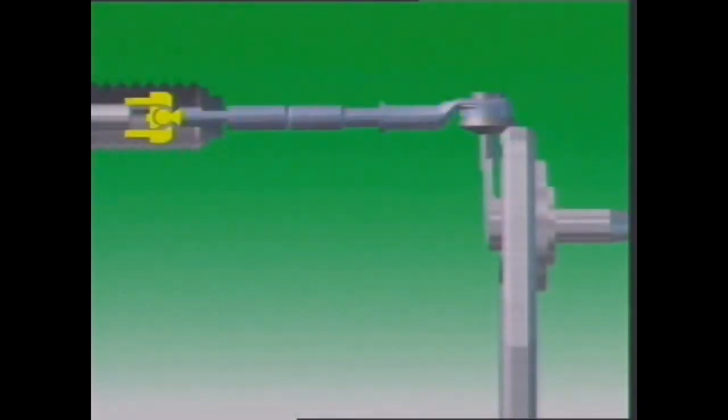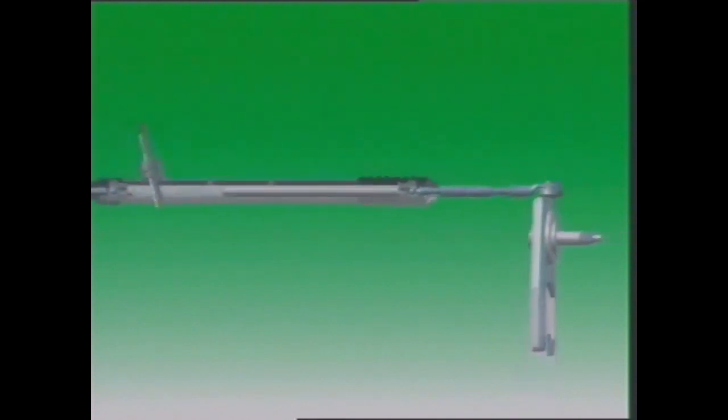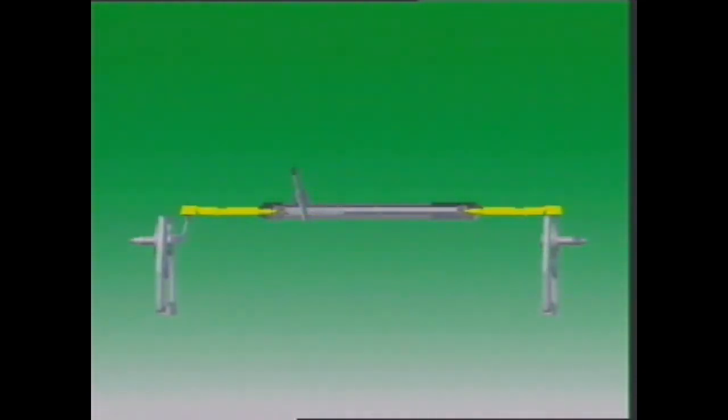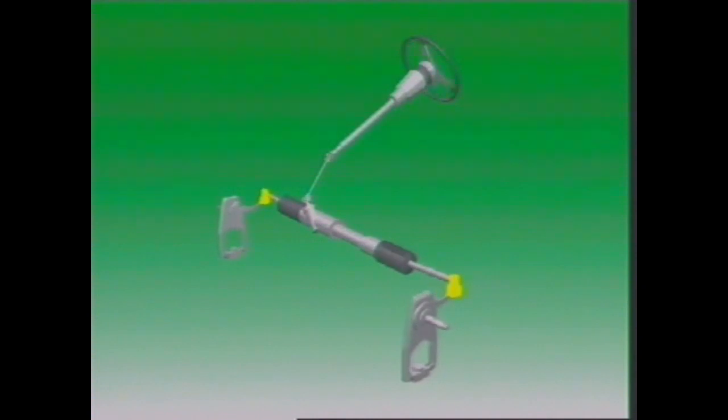A tie rod with a ball swivel at each end of the rack relays the movement directly to the steering lever on each wheel assembly. The rack can thus be considered as the center track rod of a three-piece track rod system. The steering lever or steering arm is linked to the tie rod or track rod by a flexible ball joint that allows for suspension movement and steering rotation.